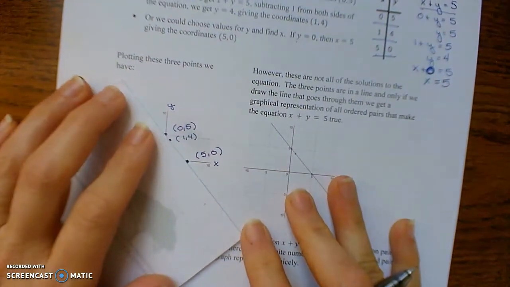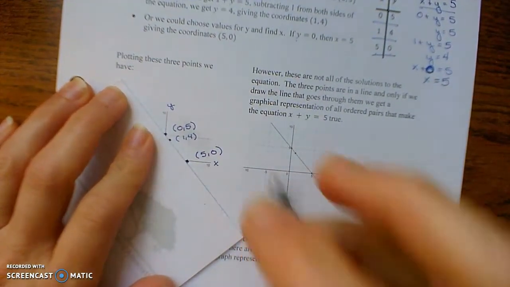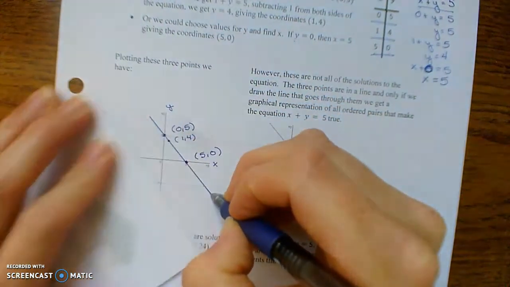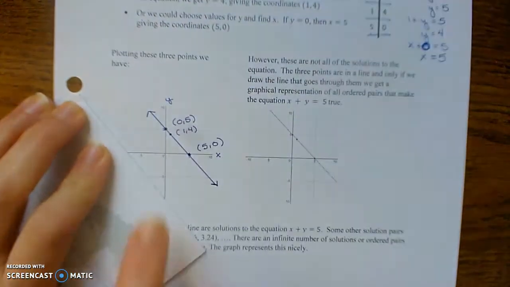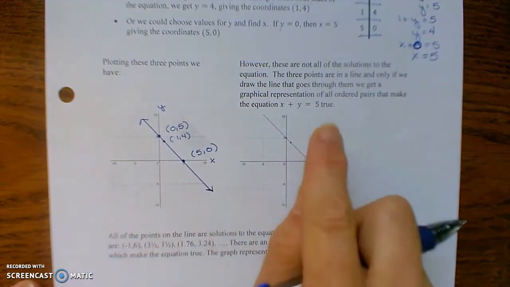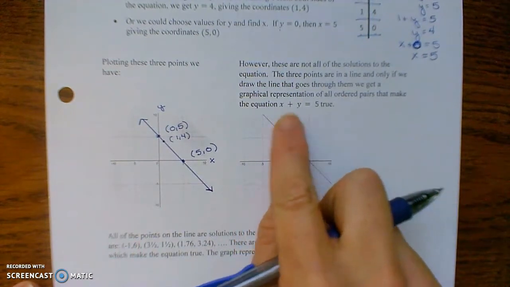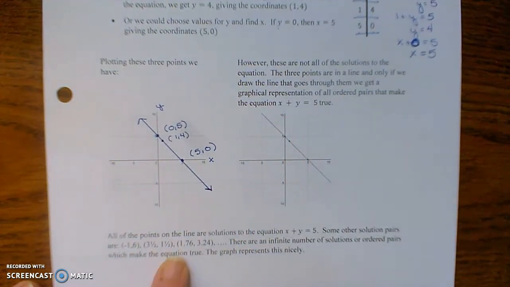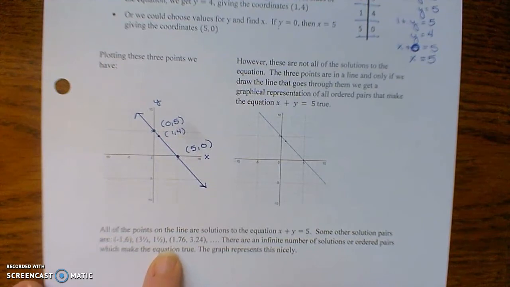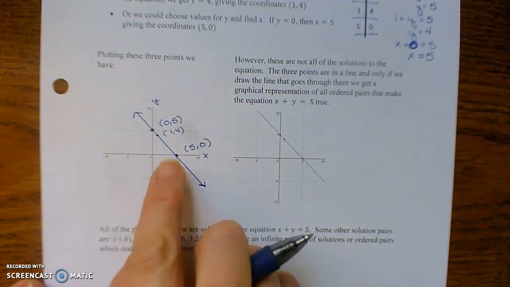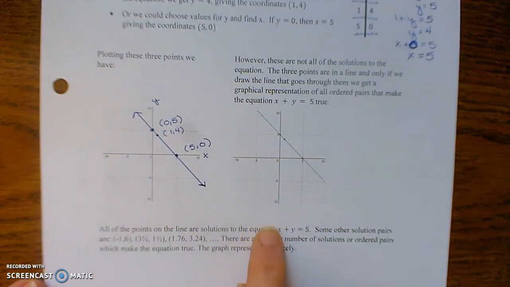what you get is a representation of all possible solutions to the equation x plus y equals 5. So notice that all points on the line are solutions. All points like x, y represent solutions.